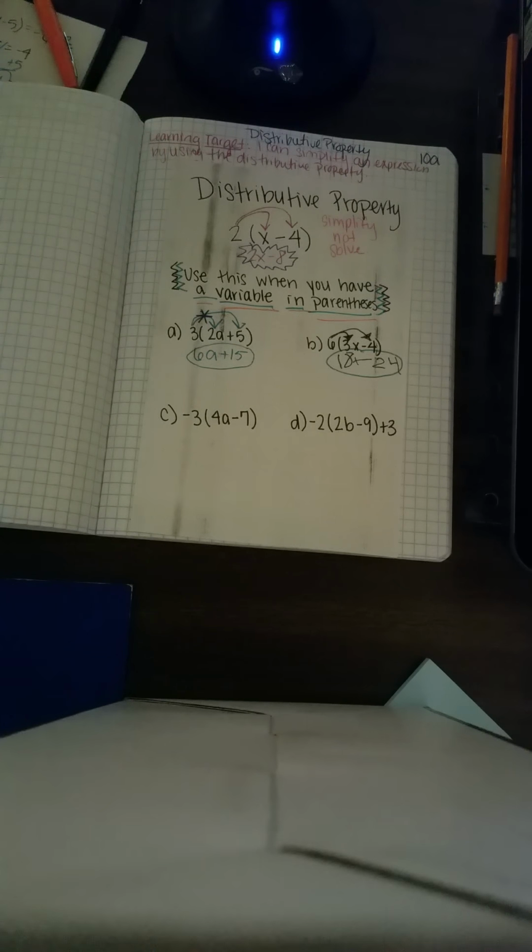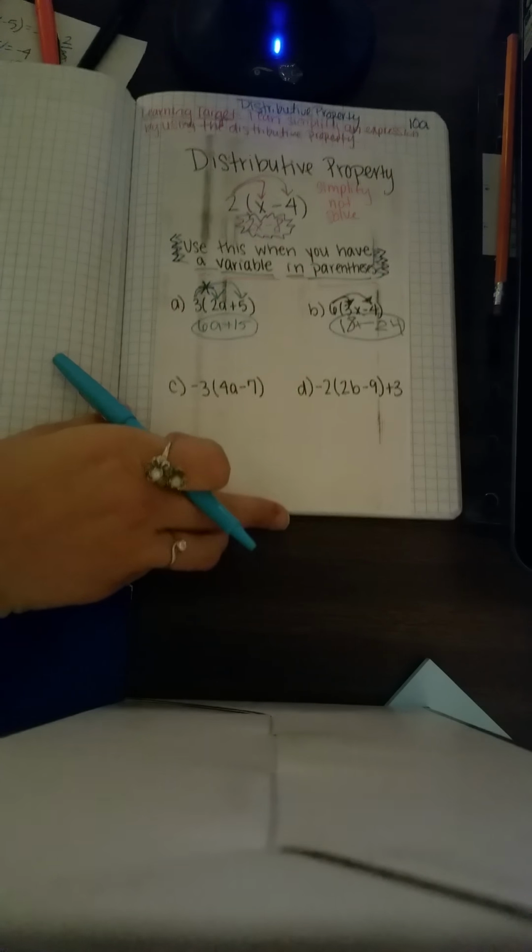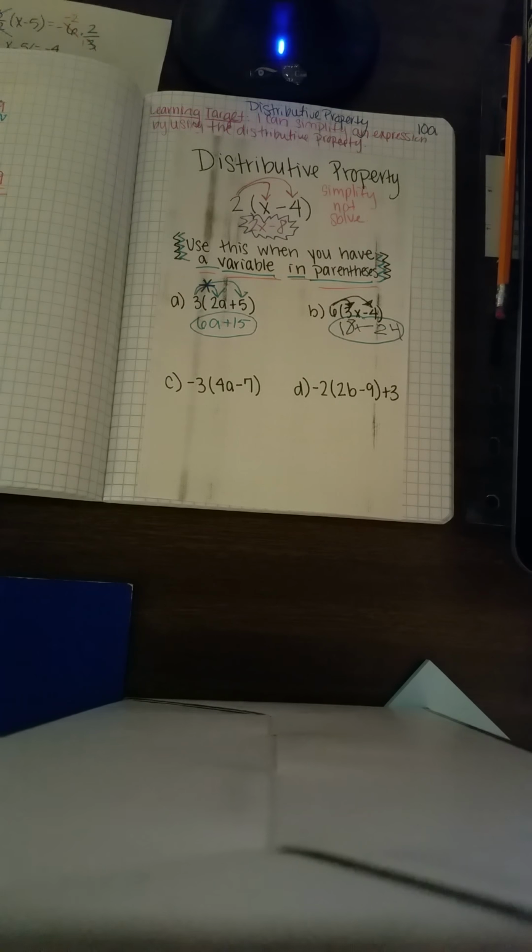Alright, now let's take a look at C. What is different about problem C? It has a negative. Do you think that's going to change our answer? Yes, it is. It is very important that we watch our signs. We got to be careful of those. Let's try it without me. You guys try it and see if you can figure out what happens when we multiply by a negative. You may use your calculator. And please explain.